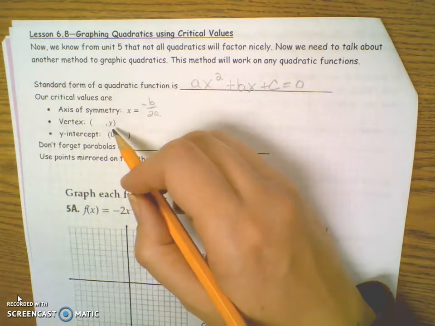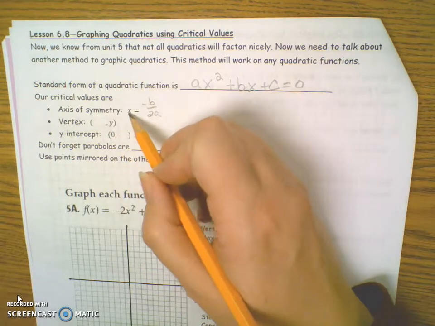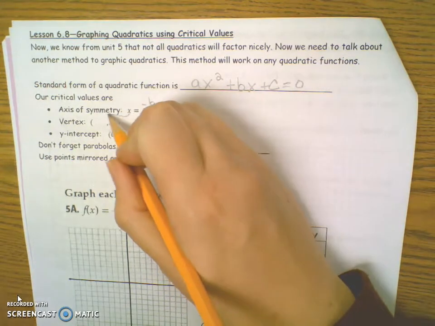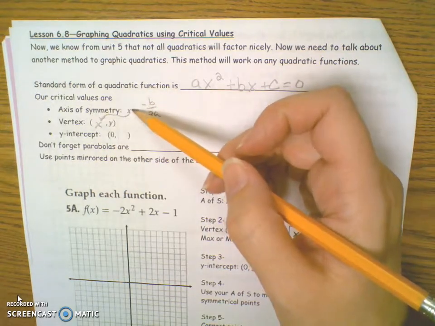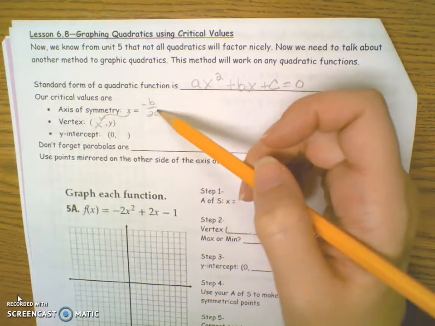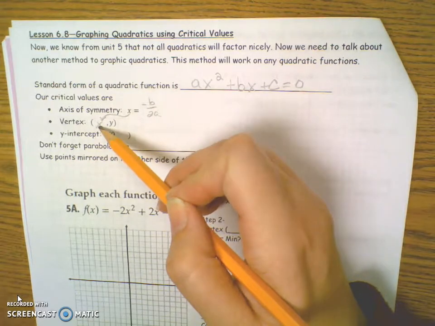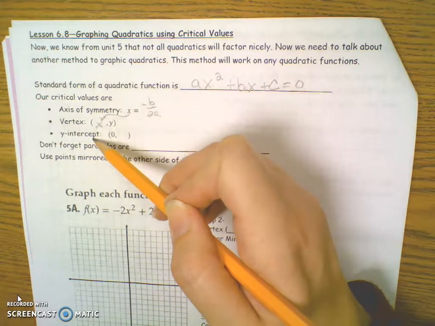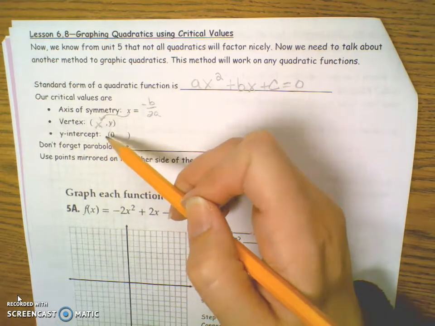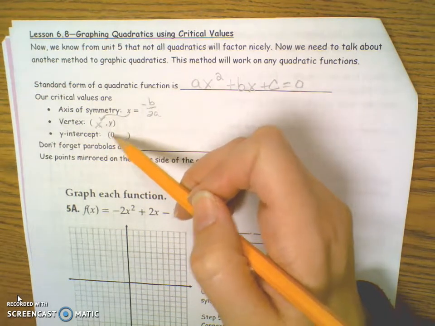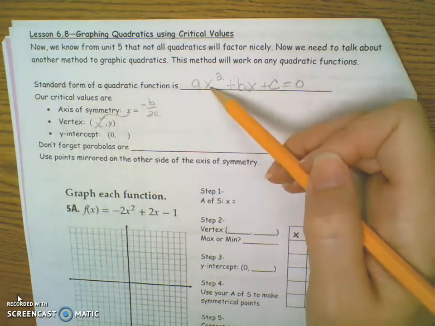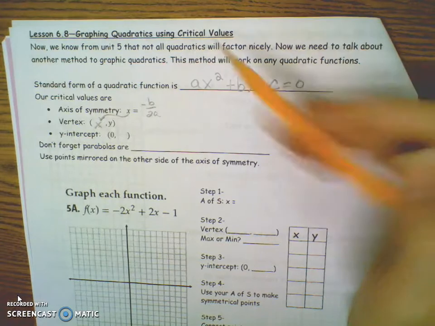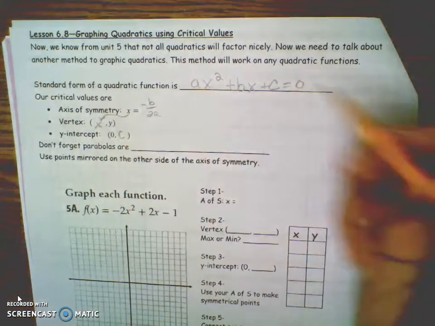And then our vertex is going to be whatever this x is in there. So we're going to take whatever our axis of symmetry is right here, and we're going to put that into the equation, and then we will get our y from that. And then our y-intercept is going to be whatever we get when we put in 0 for x, which is c, so it's going to be (0, c).